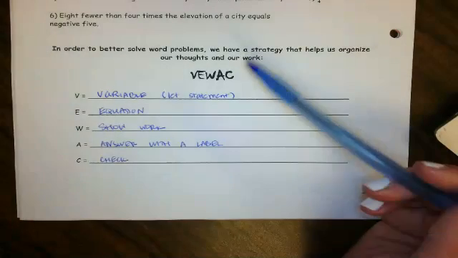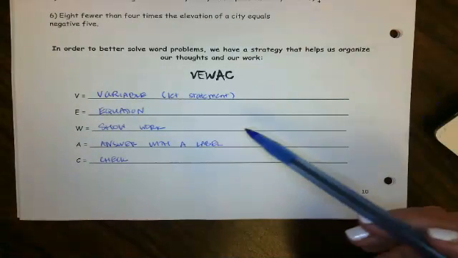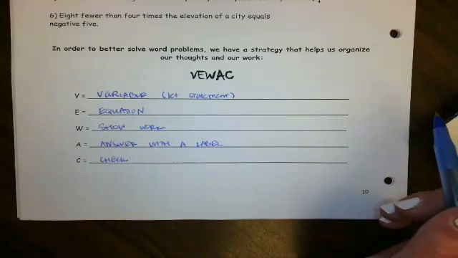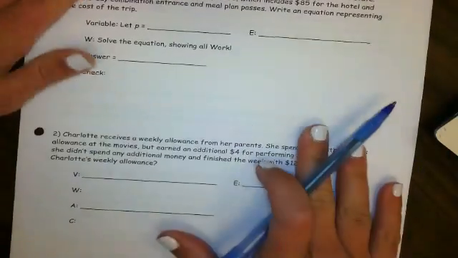So basically, word problems are going to be 5 points. If you leave off one of these steps, then you can't get a total of 5 points. You get 4 out of 5 or 3 out of 5 or whatever. Okay? All right, so let's see what this means. Go ahead and flip to page 11.